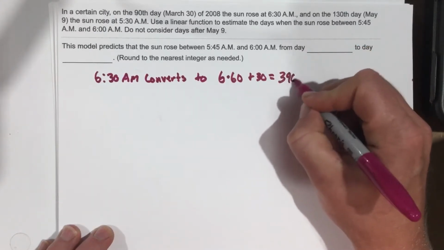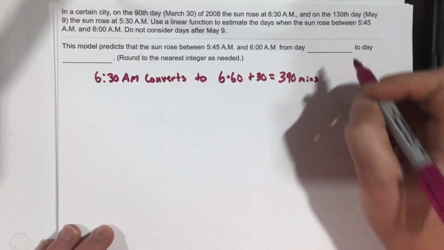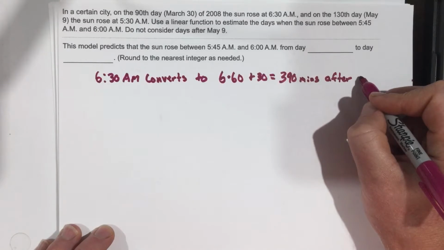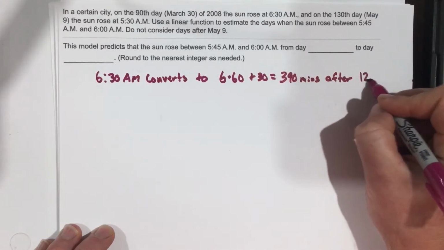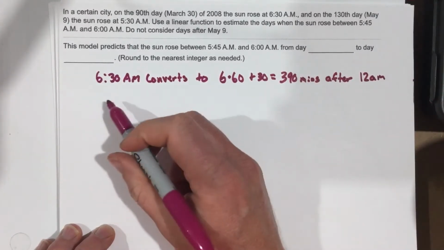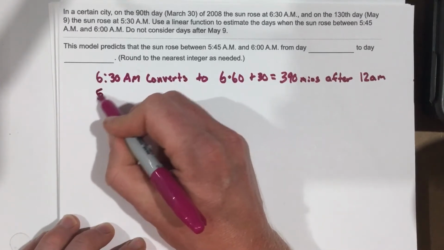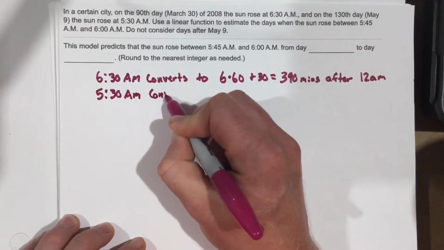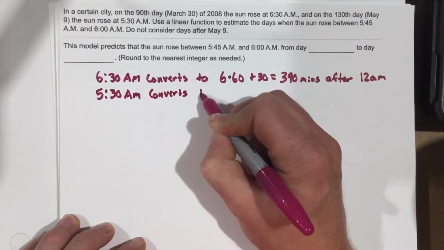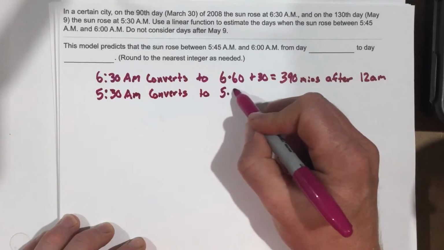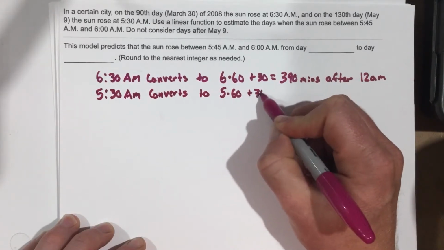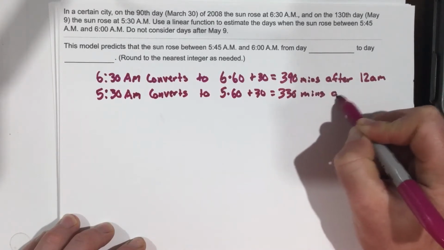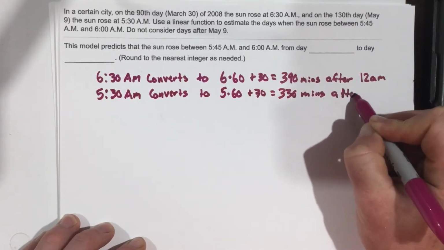So 390 minutes after midnight, or 12 a.m. And 5:30 a.m. converts to 5 times 60 plus 30, which is 330 minutes after 12 a.m.